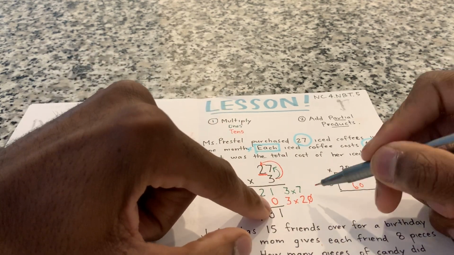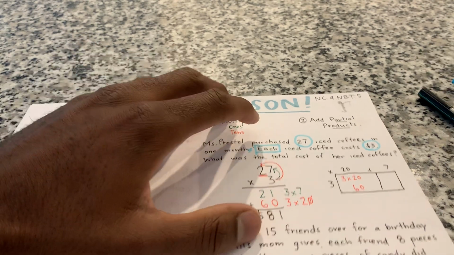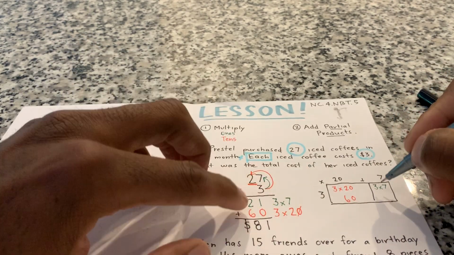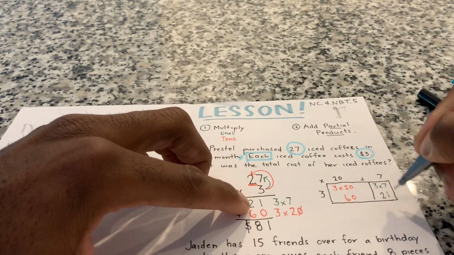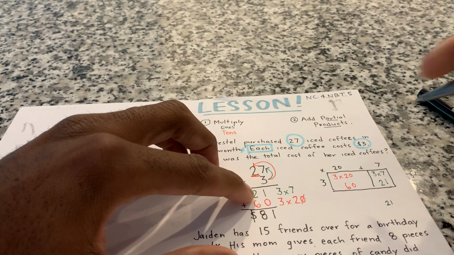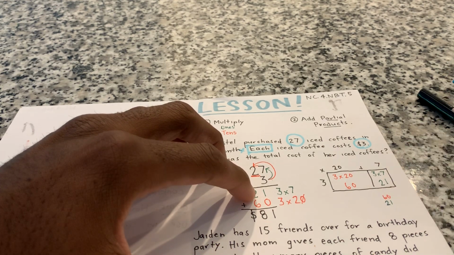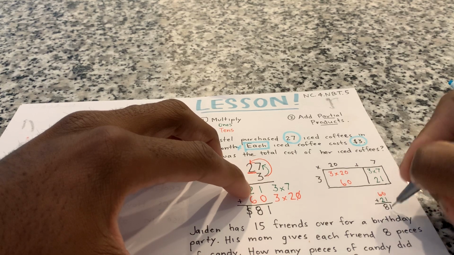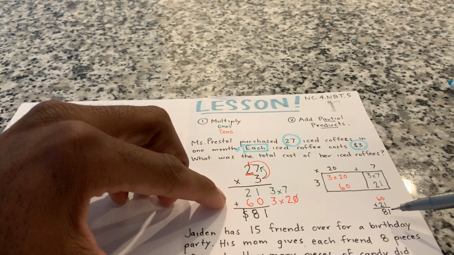You see the same thing here? I'm still multiplying 3 times 7. You see this other partial product here. I'm still going to add those partial products together.